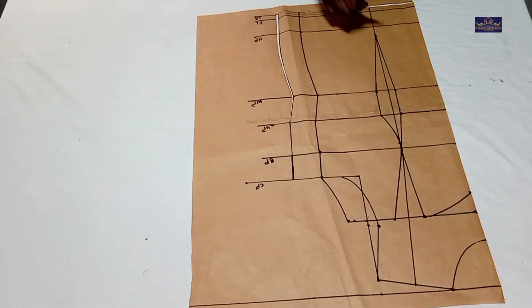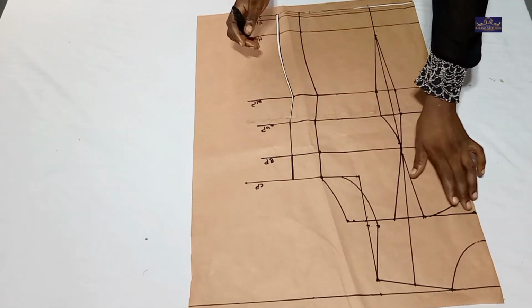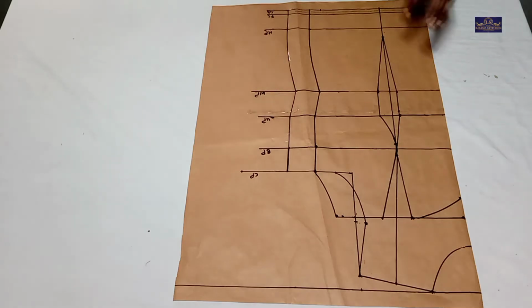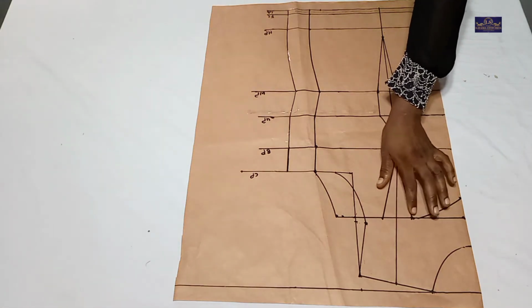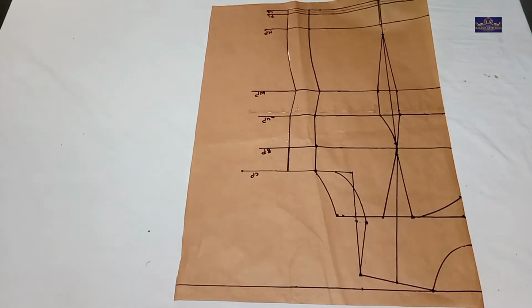But this blouse will not have a sweetheart neckline. I'm not doing that. I'm going to maintain this line. I want to close this dart, but before I can do that, I'll have to open this dart leg. That is where dart manipulation comes in. So I'm opening this dart.